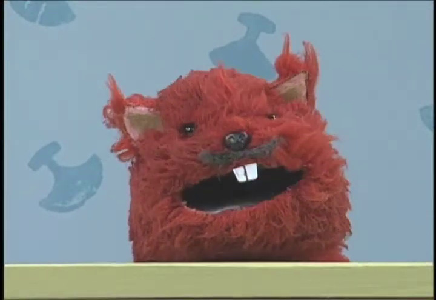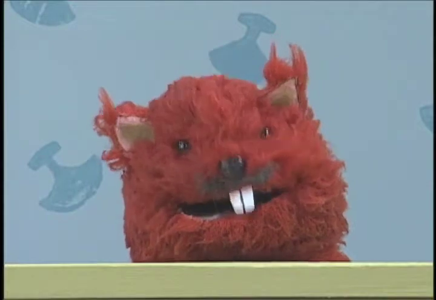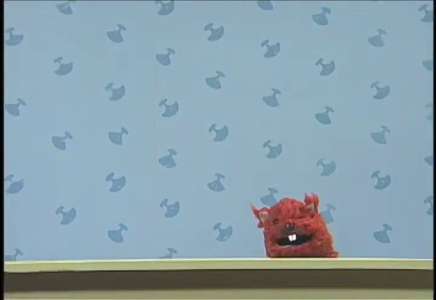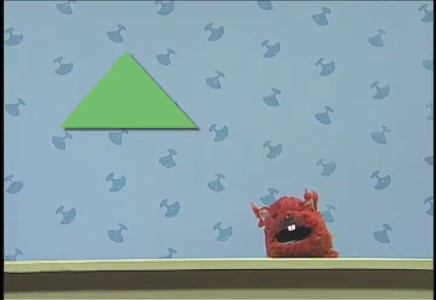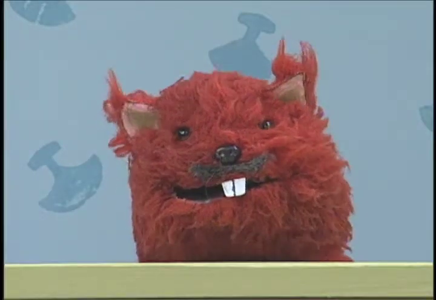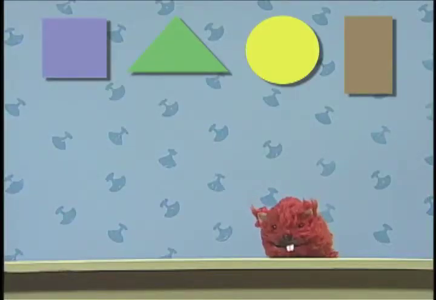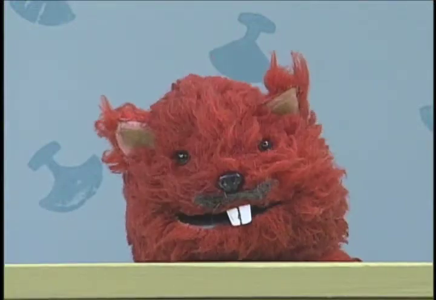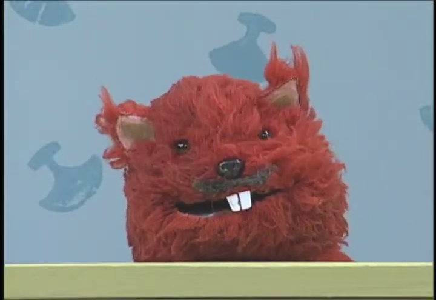We're going to look at circle, square, rectangle, and triangle. I'd like you to guess what the shapes above my head are. Let's see what we can create with them after. Can you help me out?